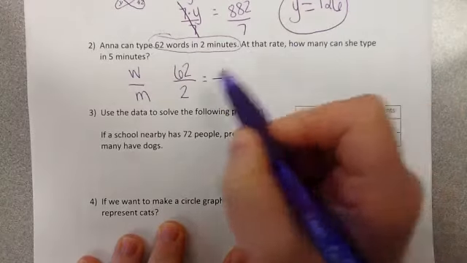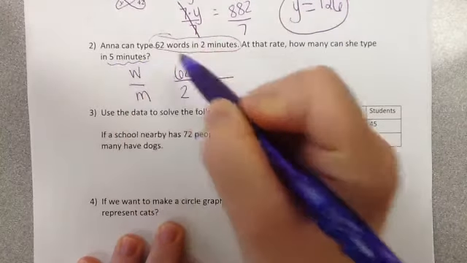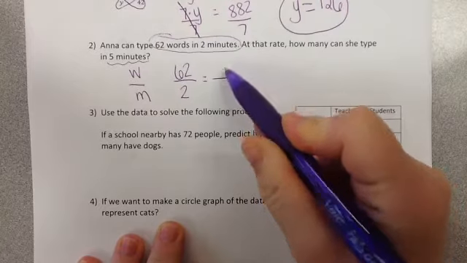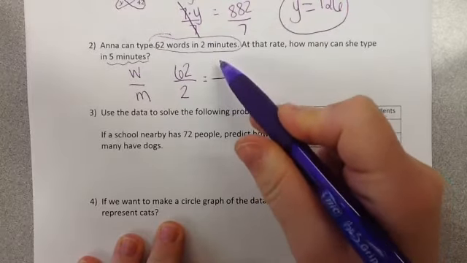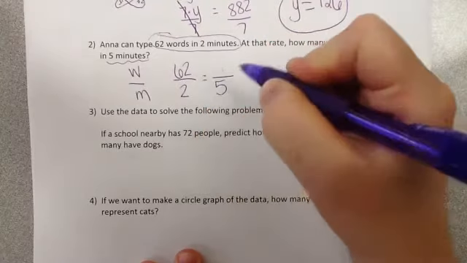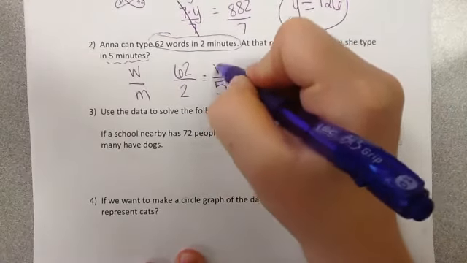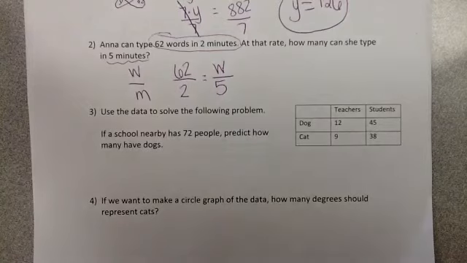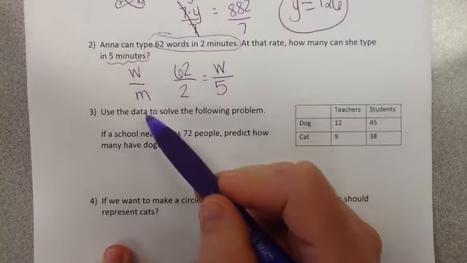So how many can she type in 5 minutes? So 5. Top or bottom? It should be in the minutes spot or on bottom. And we're really not sure how many words that is. So I'm going to put a variable there. Okay. So set those up. Fill in what you know. Okay. It's really important that the label is here so you put things in the right spot.